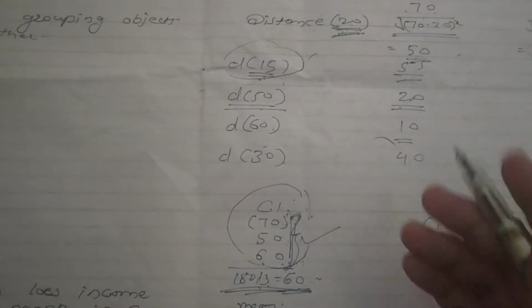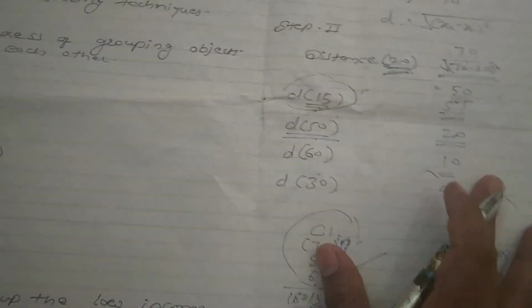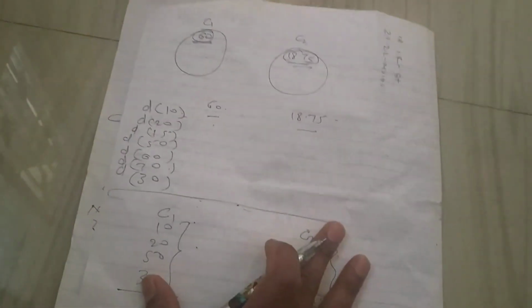So I have to go for another iteration, and in that iteration the mean of these and the mean of these will be the new centroids of the clusters, and I have to repeat this process till I get the similar clusters which I had in the previous iteration. Clear? This is all about the K-means clustering algorithm. Likewise, we have to form the clusters.